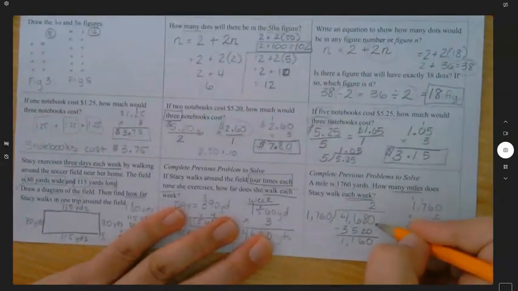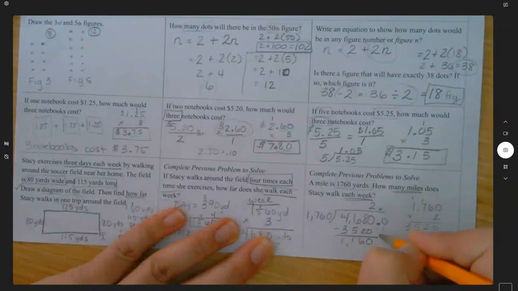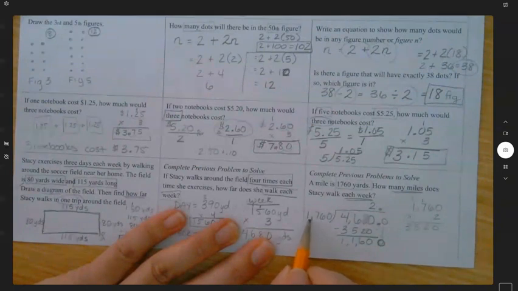Now, because this is a remainder and we don't want a remainder, we are going to add on zeros to figure them out and continue going. So I have now 11,600, and I'm asking myself, how many times can 1760 go into that? I know this, again, just guessing, this is close to 2,000.